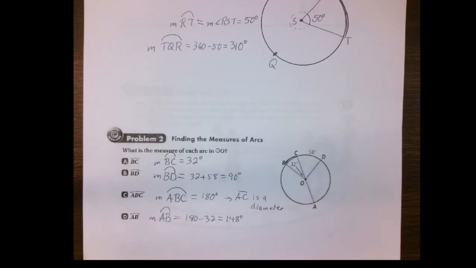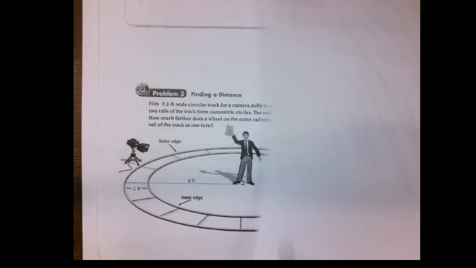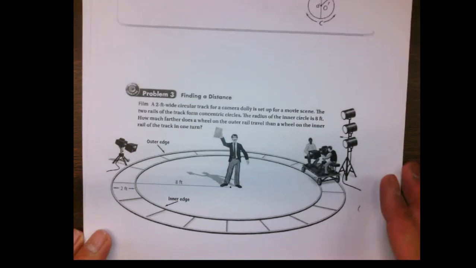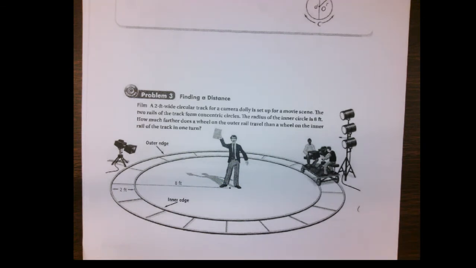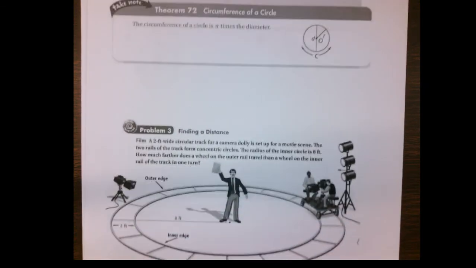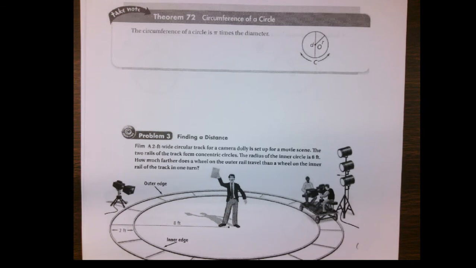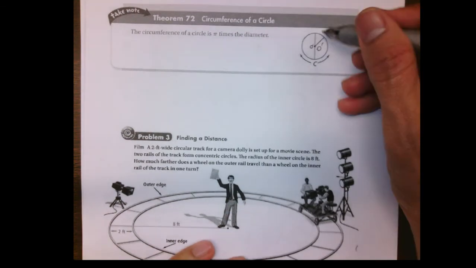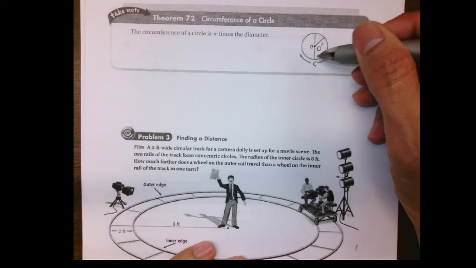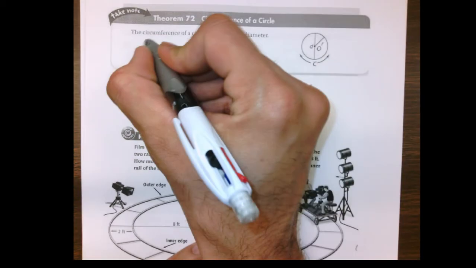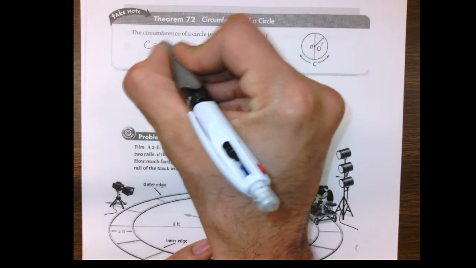Okay, now let's jump to the next page. We're going to talk about circumference. Previously, we talked about arcs and their degree measure. Now we're going to talk about circumference. Circumference is a distance, it's a length, not in terms of degrees. So, some pretty common formulas here.